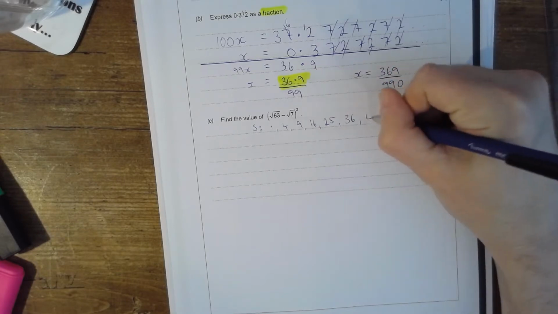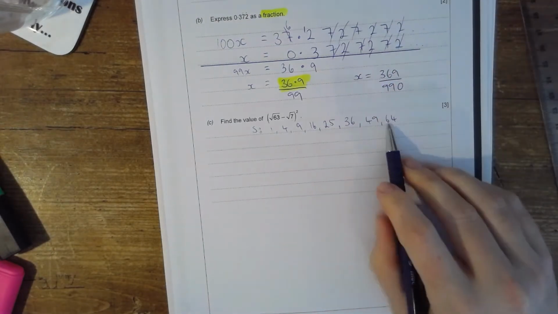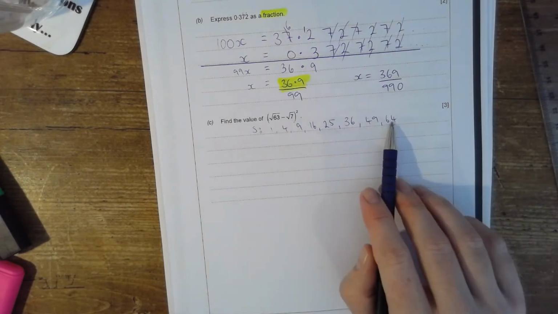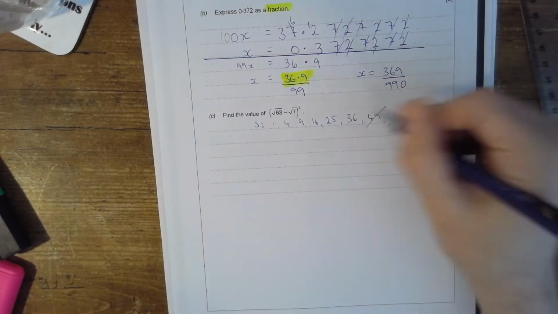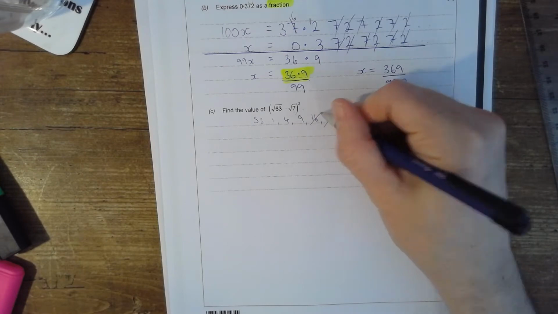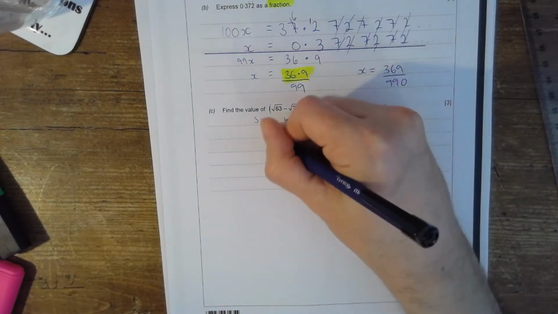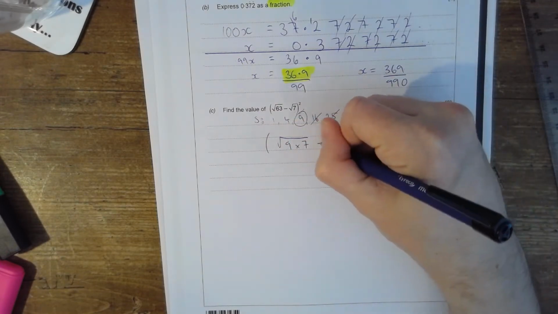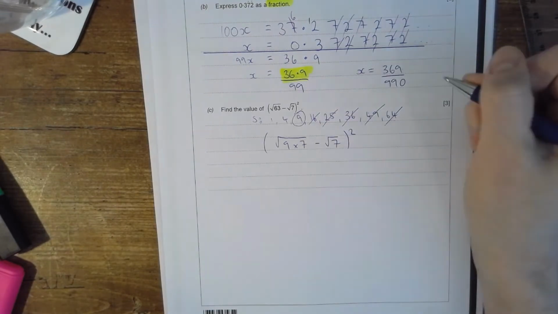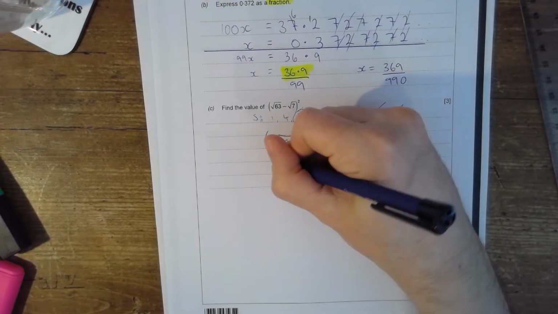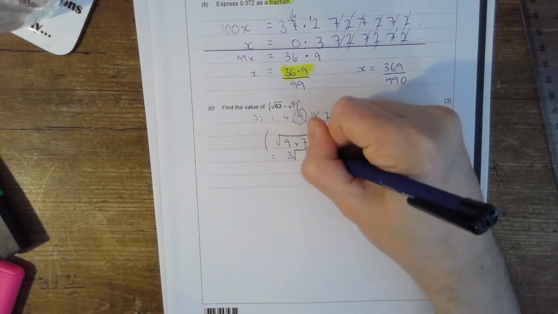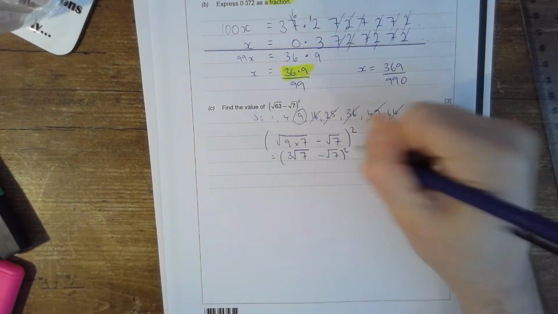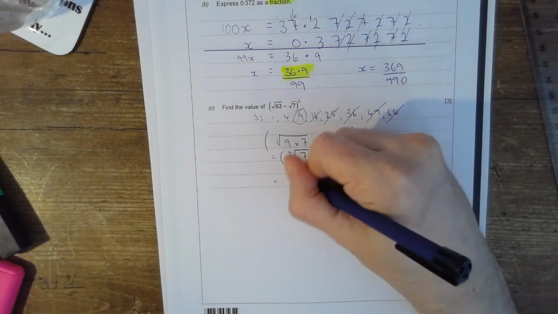So where are we here? 36, 49, and then 64. Okay, we want to see if there's a square number that goes into 63. I know there's no square number that goes into 7, it's a prime number, but if we have a look, we know that 64 can't go into 63, 49 doesn't, 36 doesn't, 25 doesn't, nor does 16, but 9 does. 9 goes into 63. So I'm going to rewrite this as the square root of 9, the square number, times by 7, and then I want to take away root 7 and then square that. Root 9 times 7 would be the same as 3 root 7, take away root 7, squared, and then 3 root 7 take away root 7 would be 2 root 7.